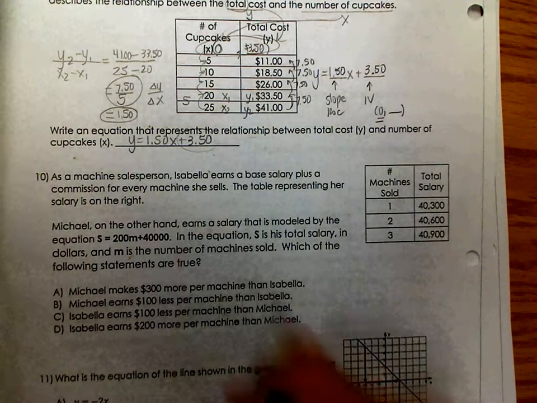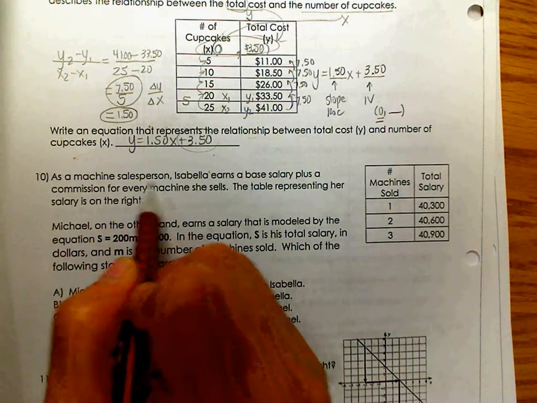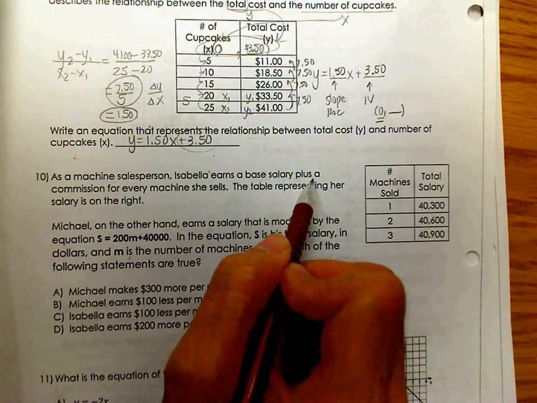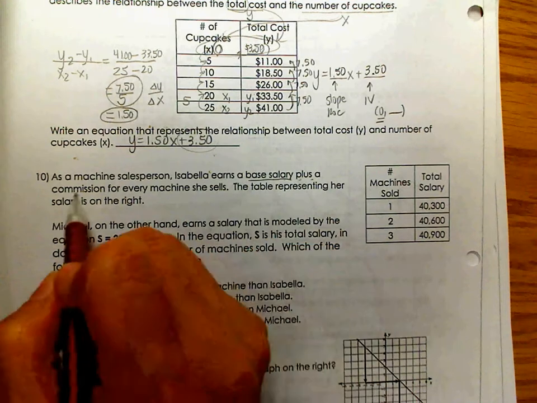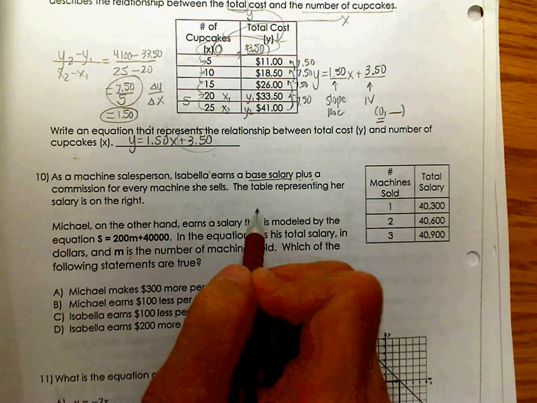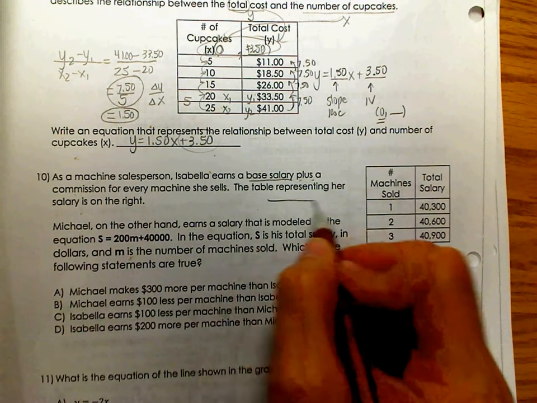Okay, number 10. As a machine salesperson, Isabella earns a base salary plus a commission for every machine she sells. The table representing her salary is on the right. So this is Isabella.